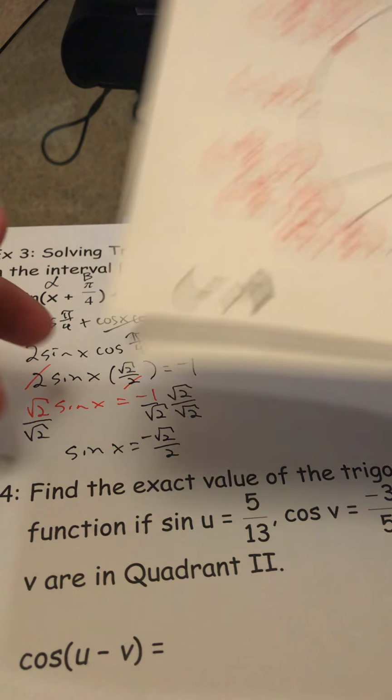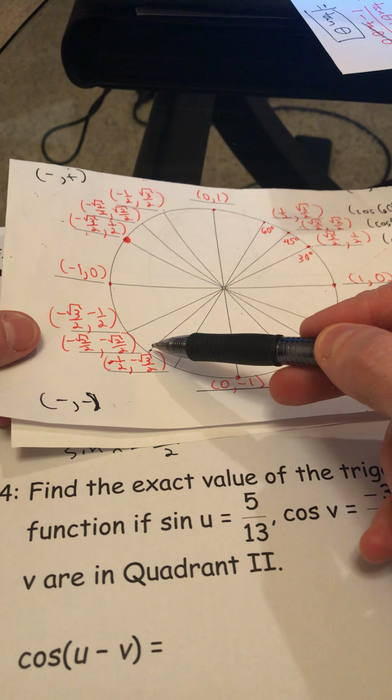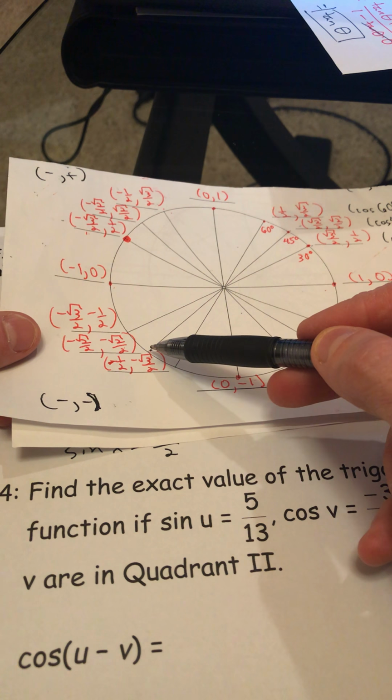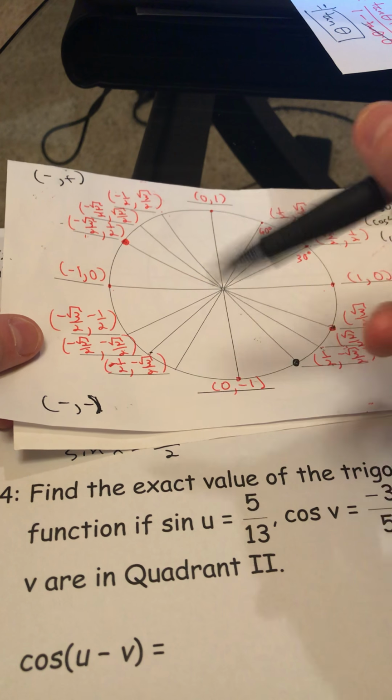As we look through the circle, there are two spots where that happens, and because it did say 0 to 2 pi, we want to use the radian values.